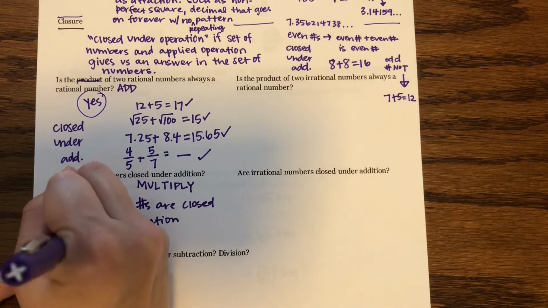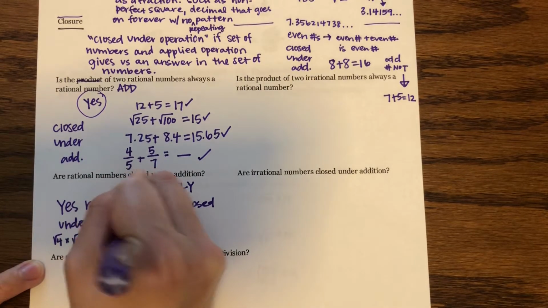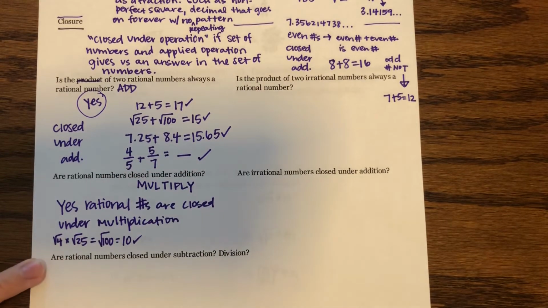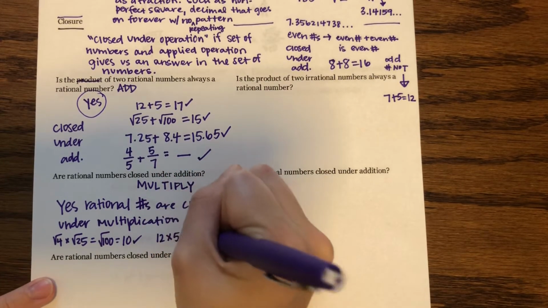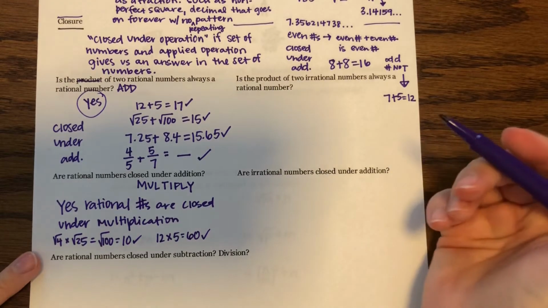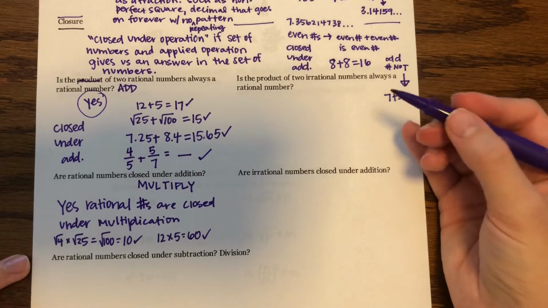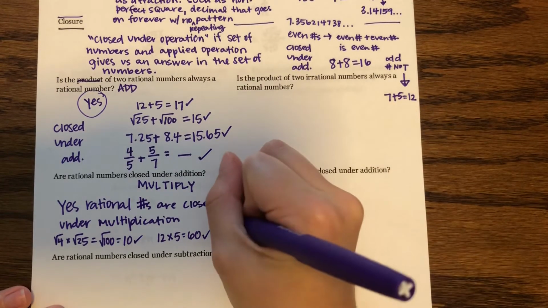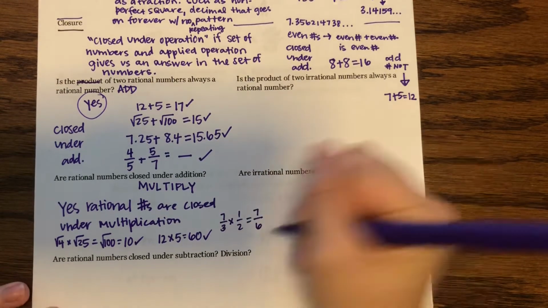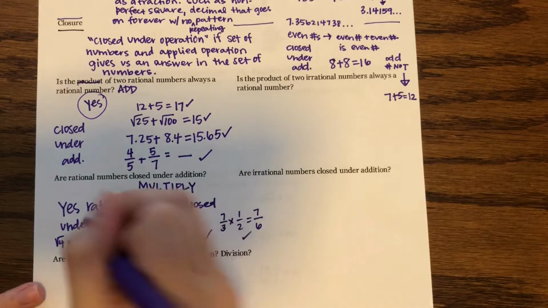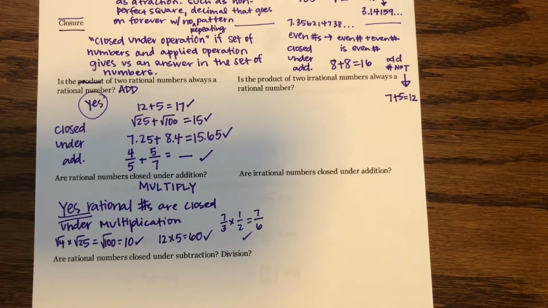So square root of 4 times the square root of 25, we're going to get square root of 100, which equals 10. 12 times 5, we get 60. If we multiply a decimal times a decimal, we'll get a terminating number. If we did a fraction times a fraction, we get a fraction. So yes, rational numbers are closed under multiplication.